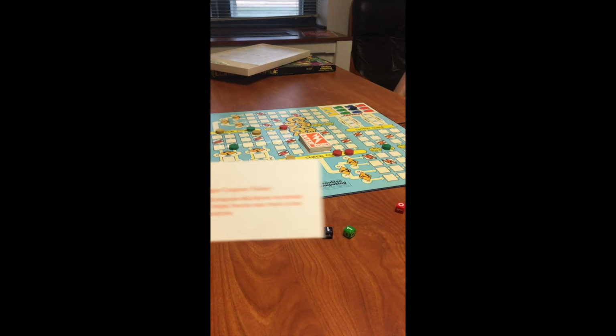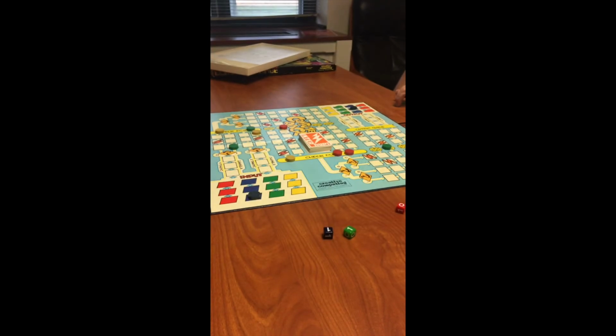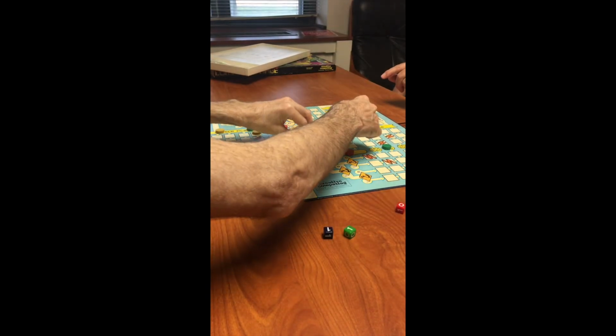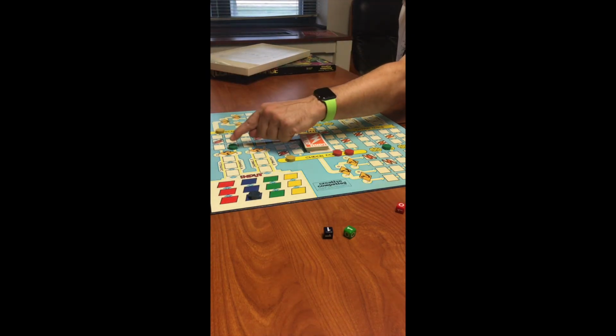Oh, I'm on a checkpoint. Okay, that wasn't too bad. I only had to move one character. That stinks. Piece of shit. So I go to the beginning. Yep.